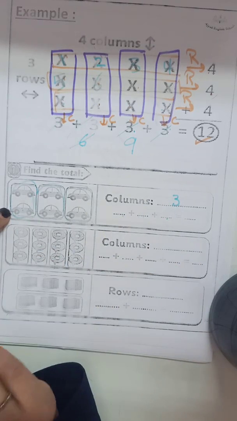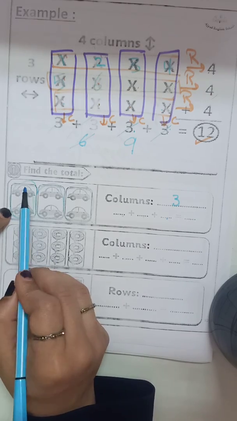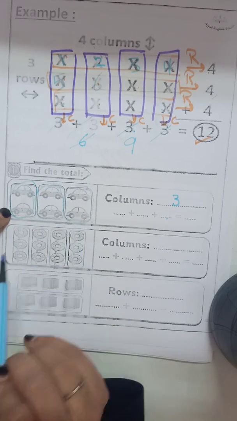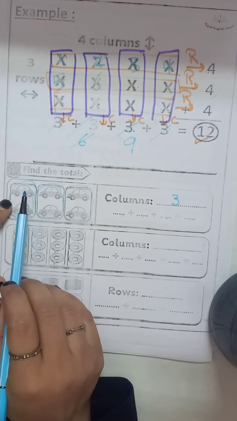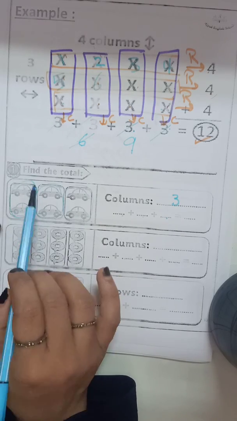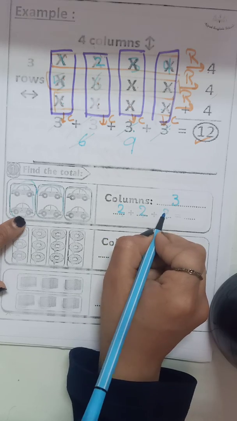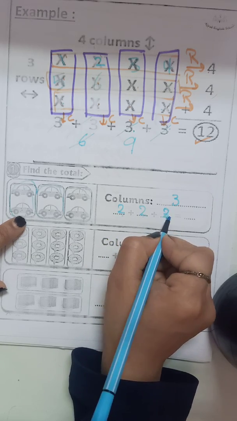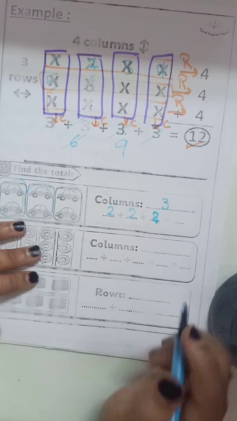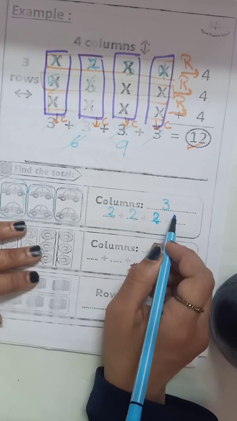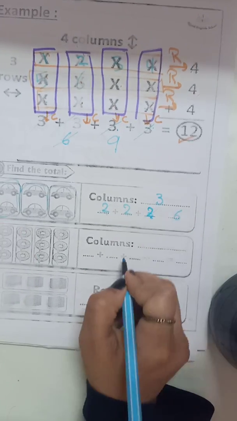So it asks me what? Repeat the elements in any column. So the first column we have 2 elements, and the second and the third. Okay, 2 plus 2, 4, plus 2, 6.